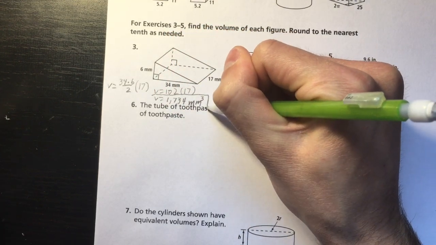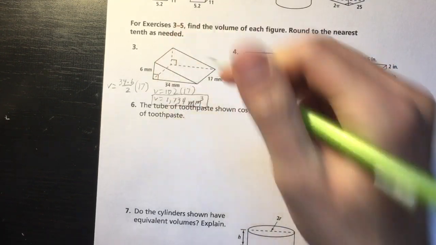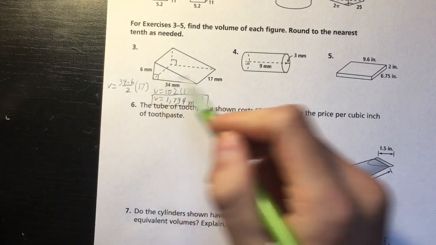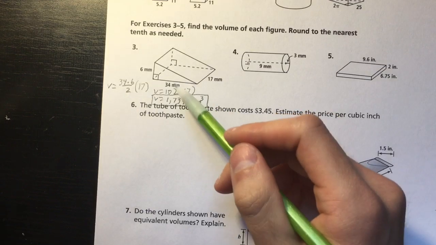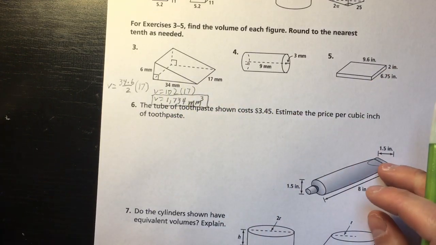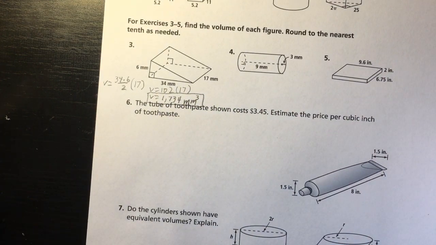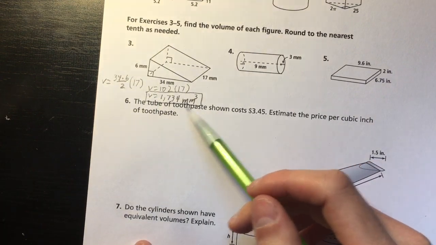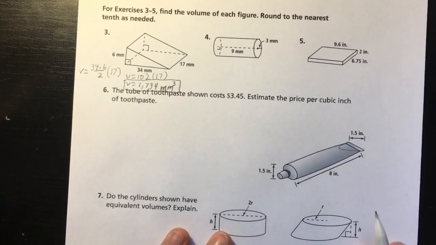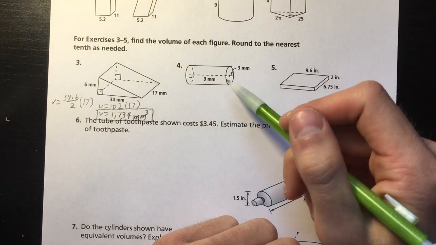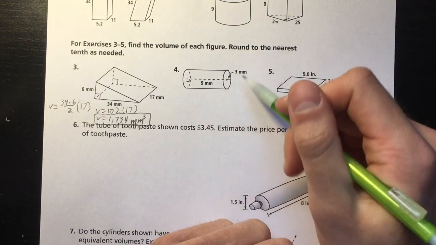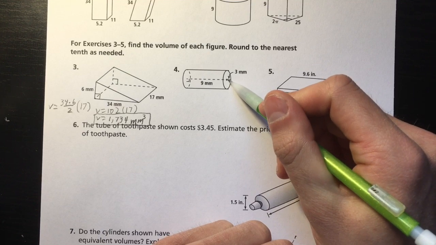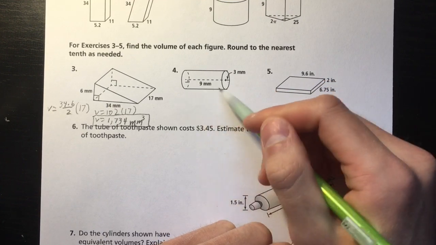And one way I like to think about this is just because we have a millimeter times another millimeter times another millimeter, or millimeters cubed. Just like if you have x times x times x, that's going to be x cubed. So volume, you always want to have your units be cubed. So now we have a different shape. We have a cylinder with this one. So our radius is going to be 3, and our height is going to be 9 millimeters.